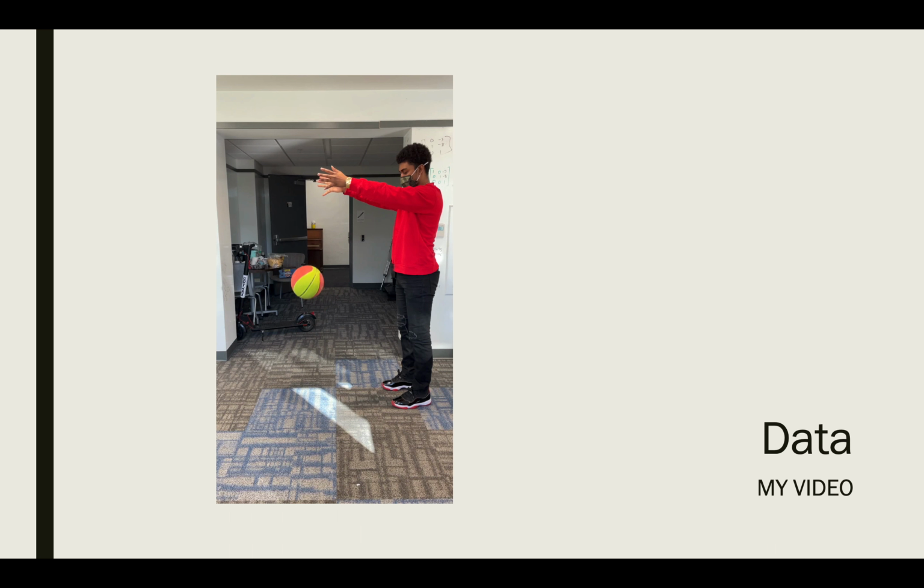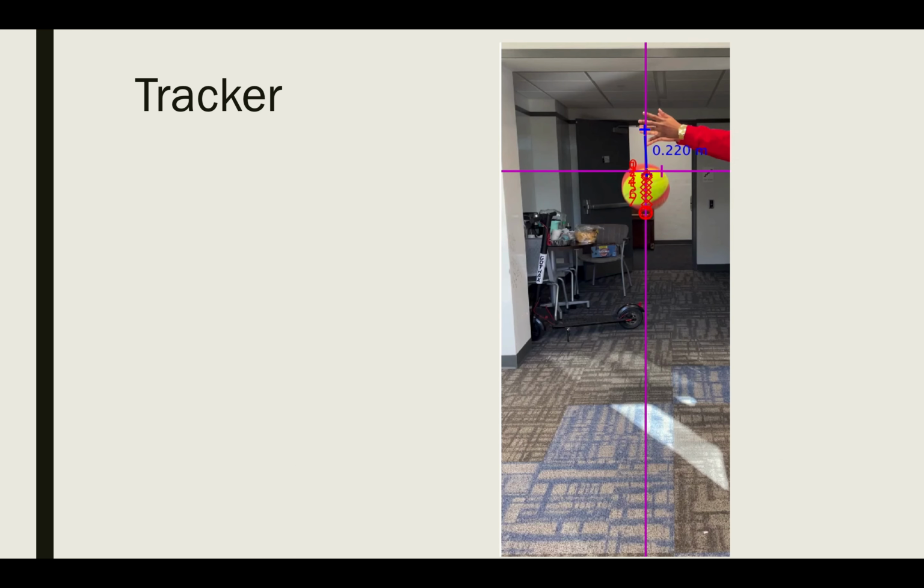In the video, you can see the basketball falling to the ground. It has an initial velocity of 0 as it hits the floor. Then I inputted my video into Tracker. I used the diameter of the ball to get my scale and then marked the position of the ball every 0.1 seconds as my frame to get the position.